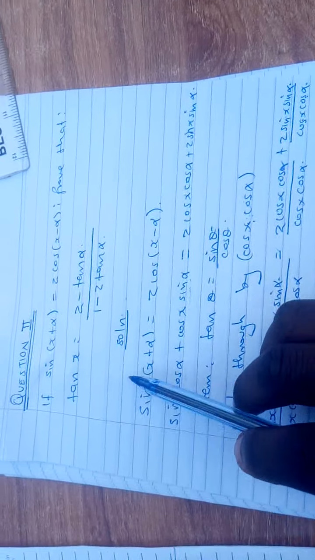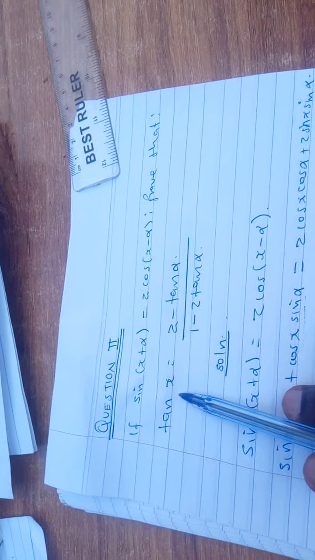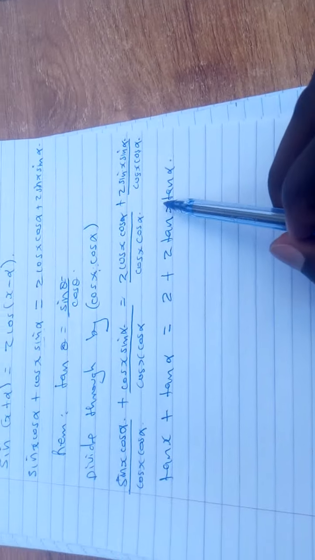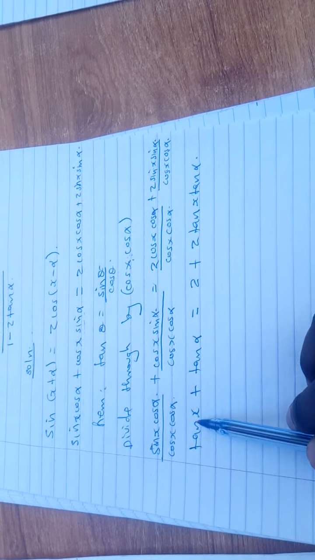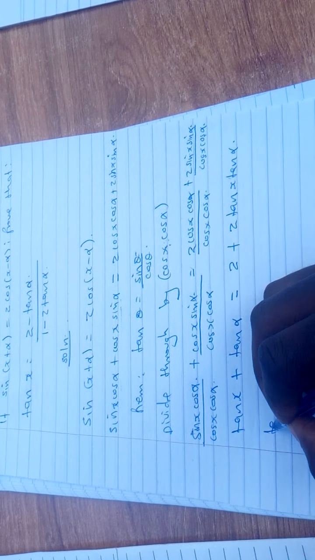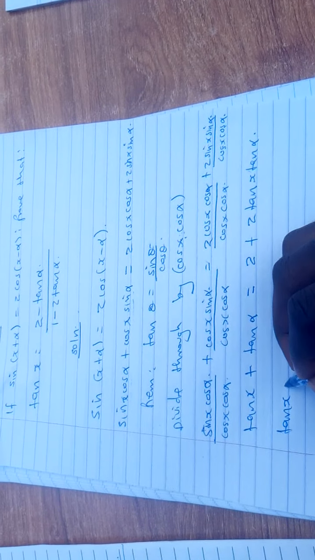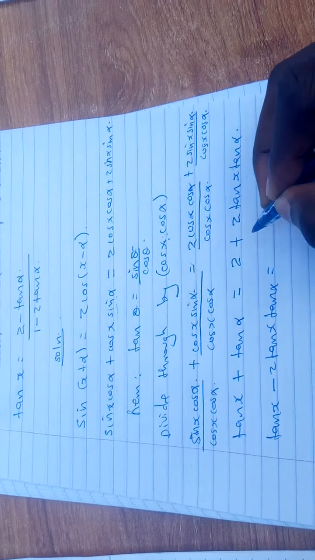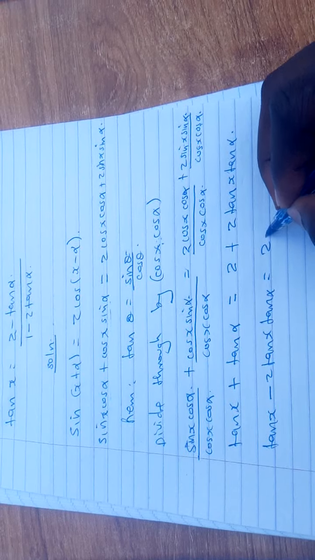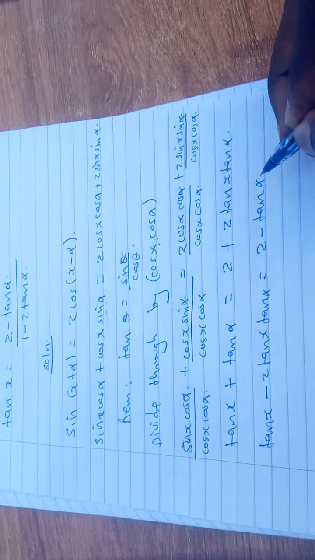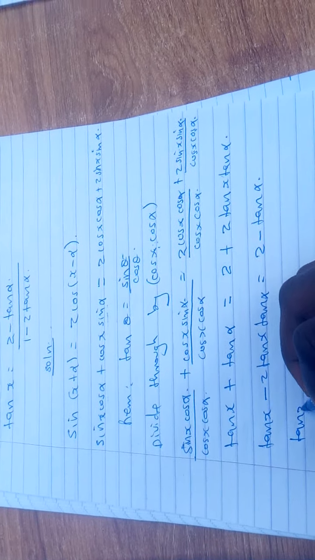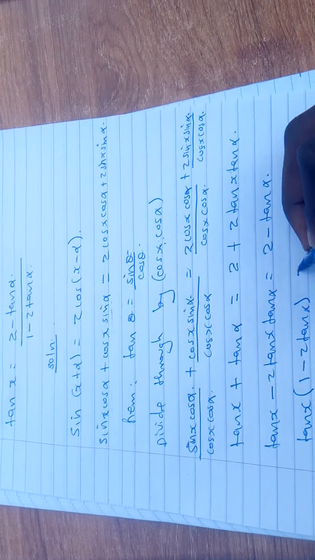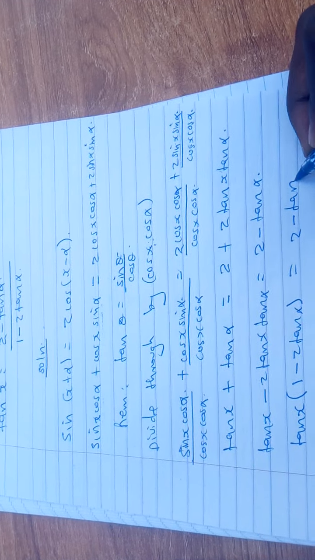Now you see what we are looking for, we have tan x being the subject. That means that we have to make tan x the subject. So we have to extract this, bring it to this side, and then factorize tan x out. So we shall have tan x minus 2 tan x tan alpha, equaling to, when you bring this side, 2 minus tan alpha. So we shall have tan x into (1 - 2 tan alpha), equaling to 2 minus tan alpha.